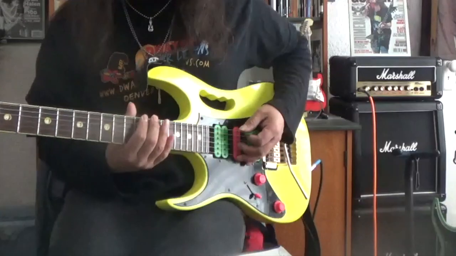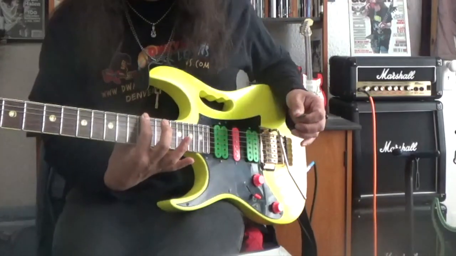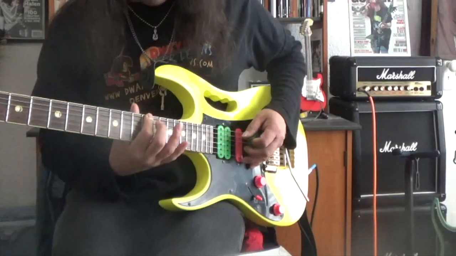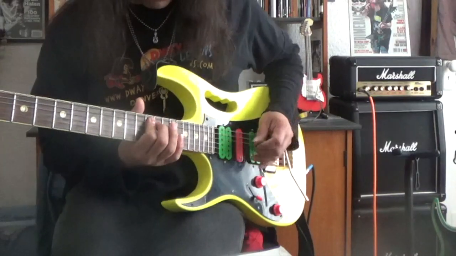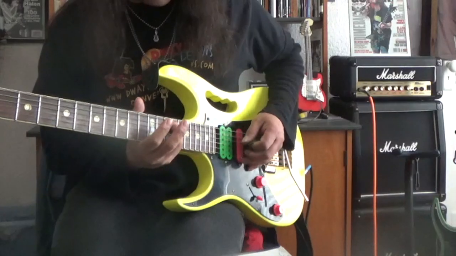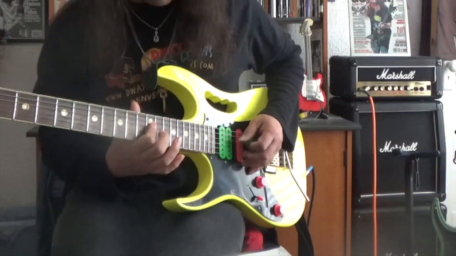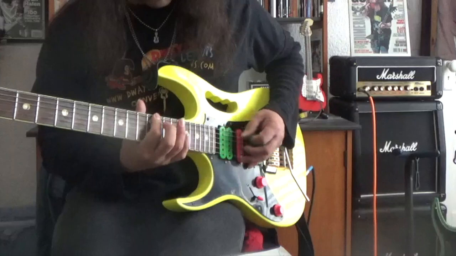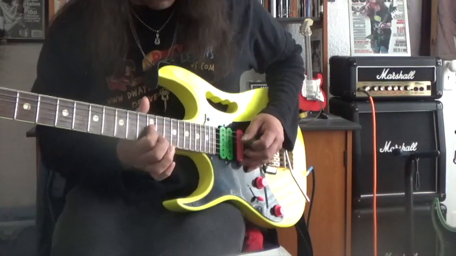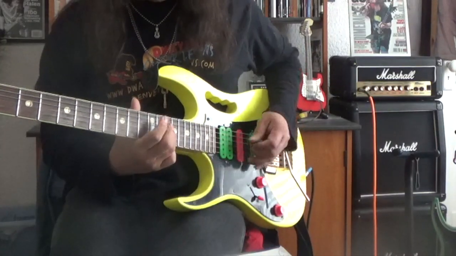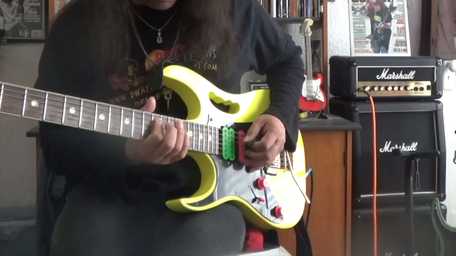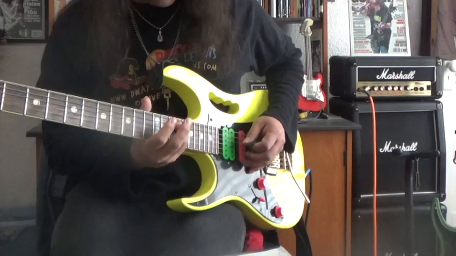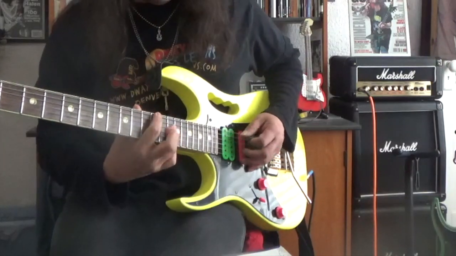Let's say we're playing it right here in E, at the 12th fret. We're going to have 1, 2, flat 3, 4, 5, flat 6, flat 7, octave. So our frets are going to be 12, 14, 15, and then 12, 14, 15 again, and then 12, 14.